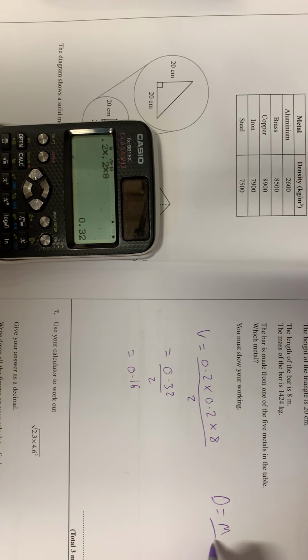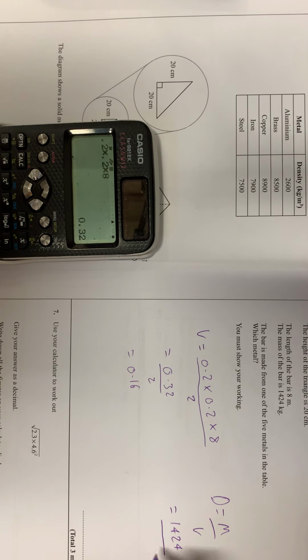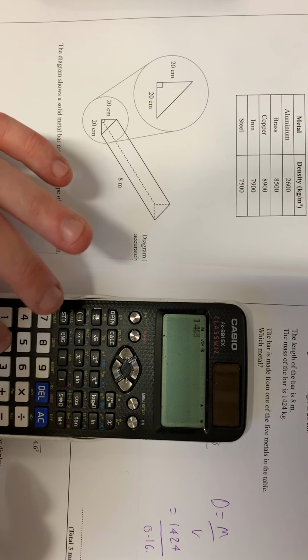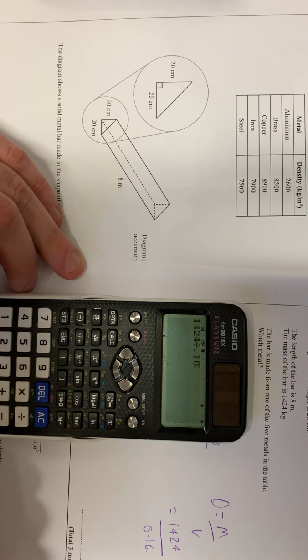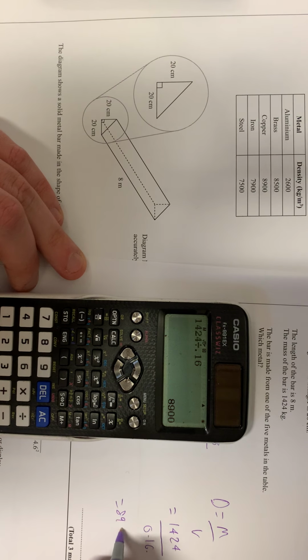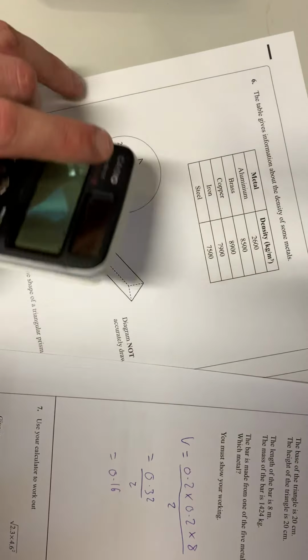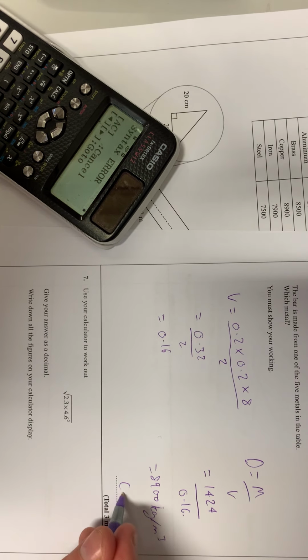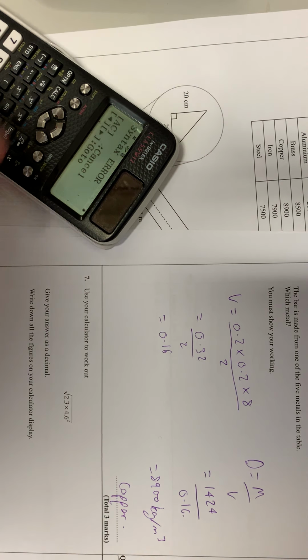Density is equal to mass over volume. So the mass is 1424. The volume is 0.16. So 1424 divided by 0.16 gives me 8,900 kilograms per meters cubed. So I can very clearly see that 8,900 is copper. So the answer should be copper.